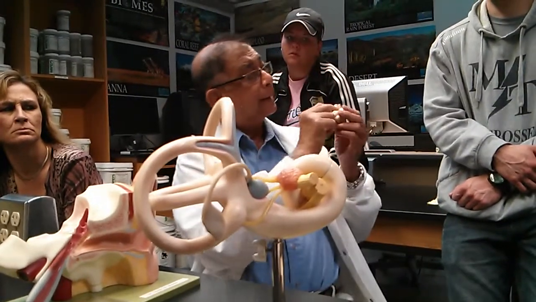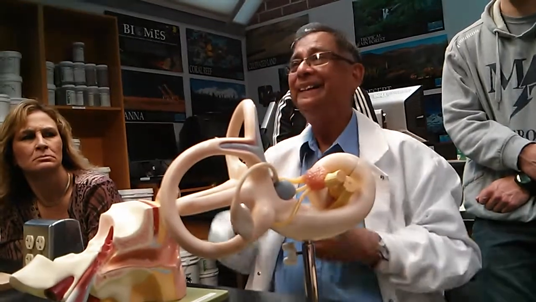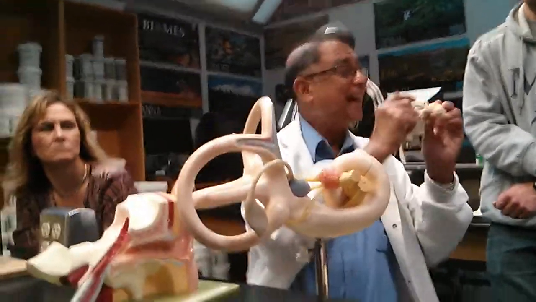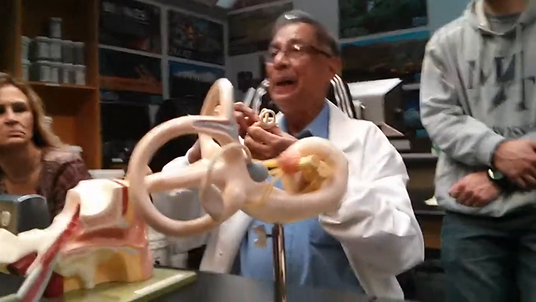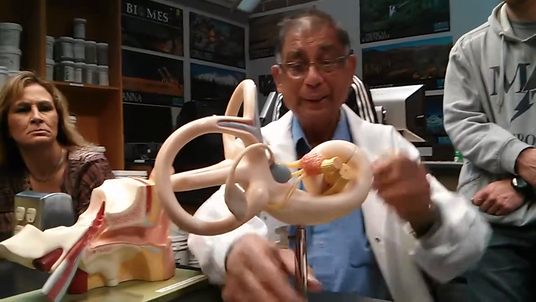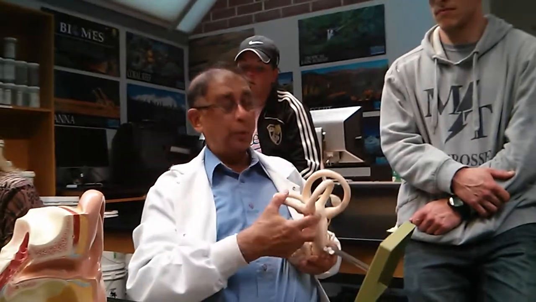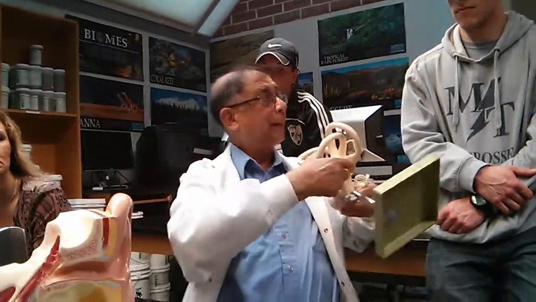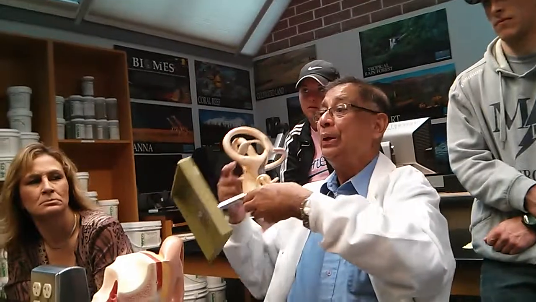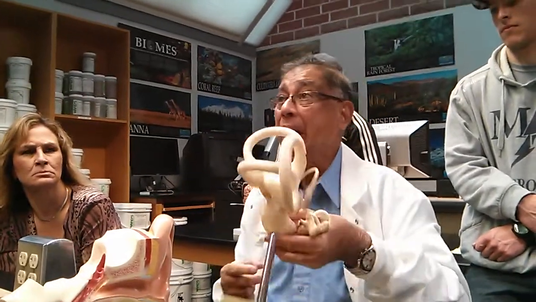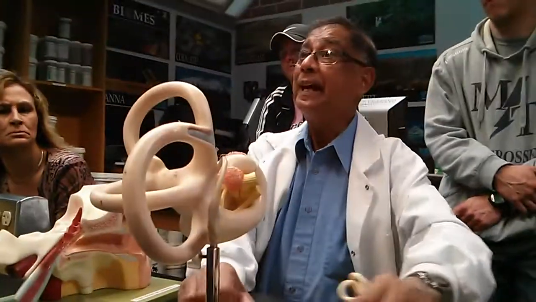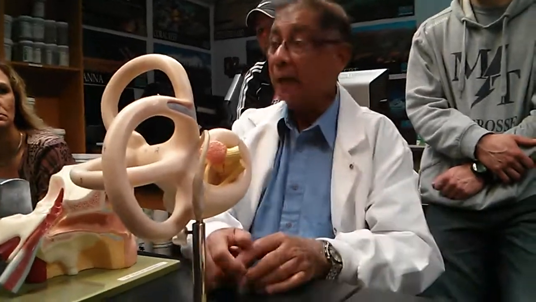Now, you see that the stirrup, or the stapes, attaches to the oval window. There are two regions in the vestibule. Look here, oval window, and here is round window. You can see that. Okay? That's all. Good luck.